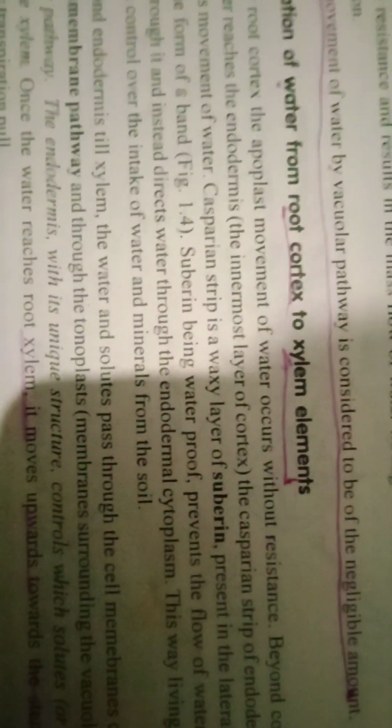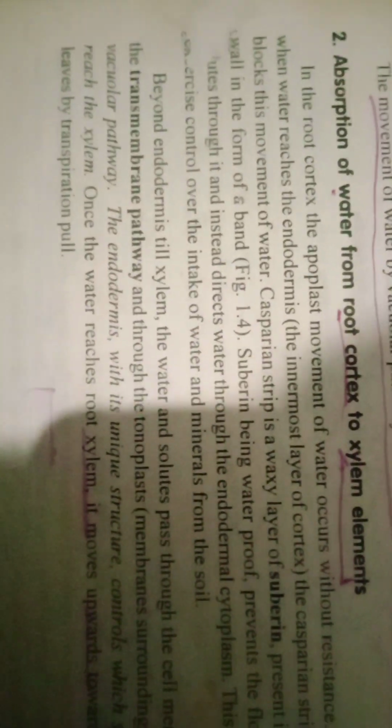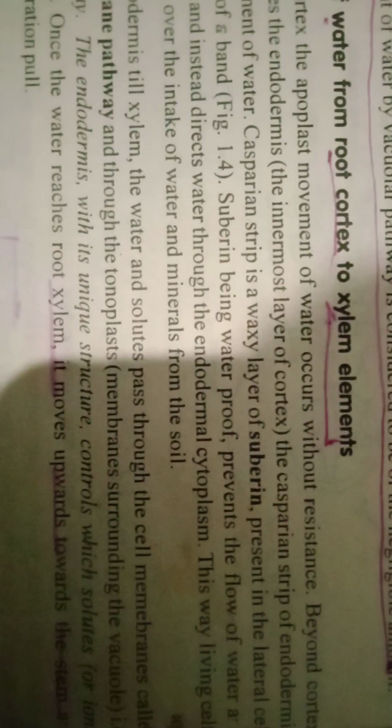In the root cortex, the apoplast movement of the water occurs without resistance, and beyond the cortex, when water reaches the endodermis, the innermost layer of the cortex, the Casparian strip of the endodermis blocks this movement of water. The Casparian strip is a waxy layer of suberin present in the radial and lateral cell walls in the form of a band. Suberin being waterproof prevents the flow of water and solutes through it, and instead directs them through the endodermal cytoplasm.